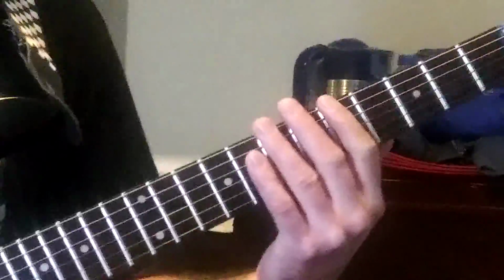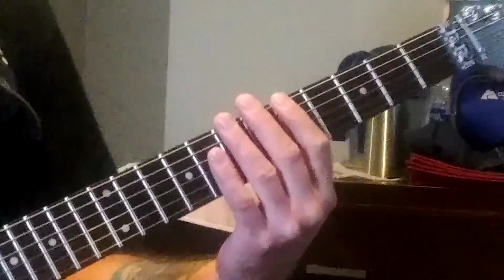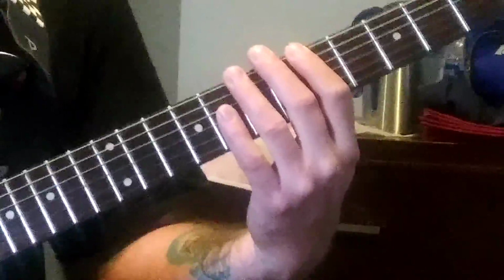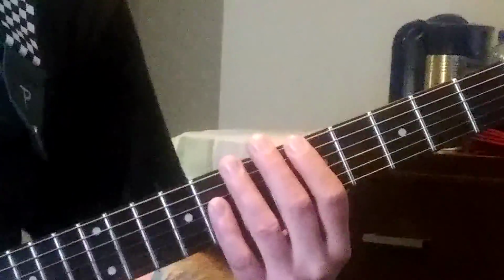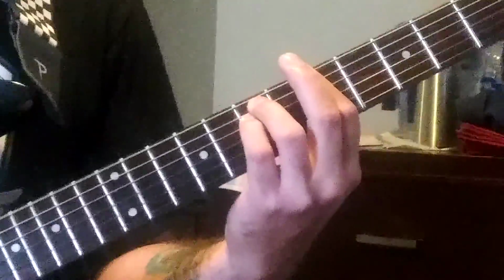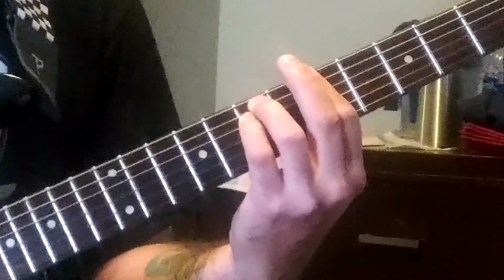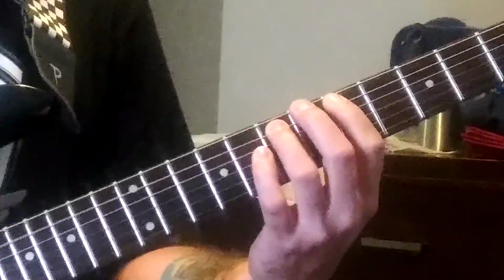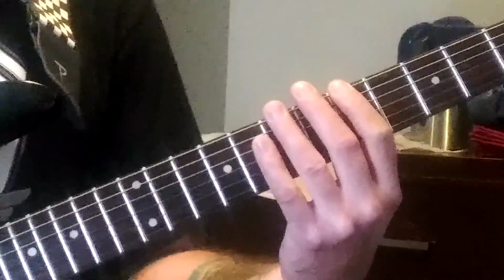Okay, and we will move forward to the next pattern. The next pattern, you could consider that A minor because I'm starting on the A. So you'll really hear that dark, somber tone of A minor. Let me start again.